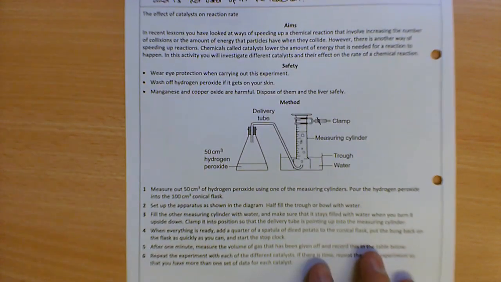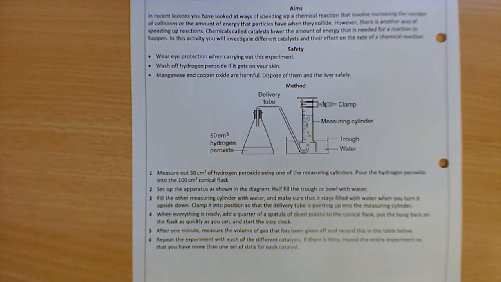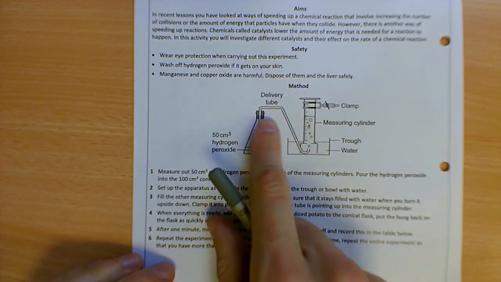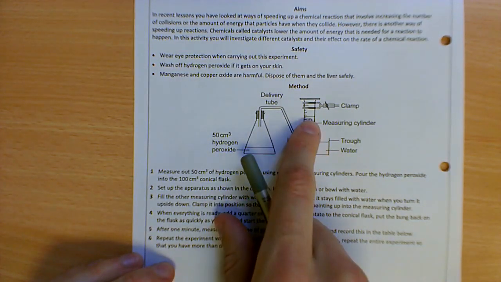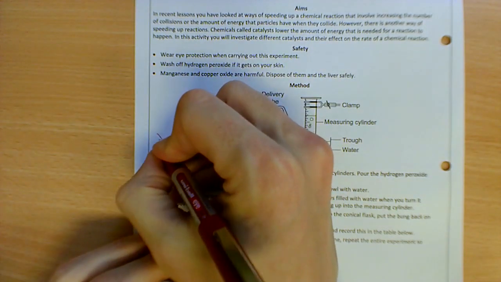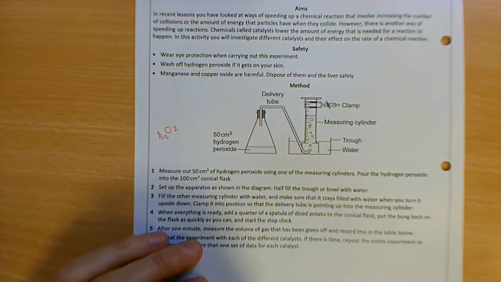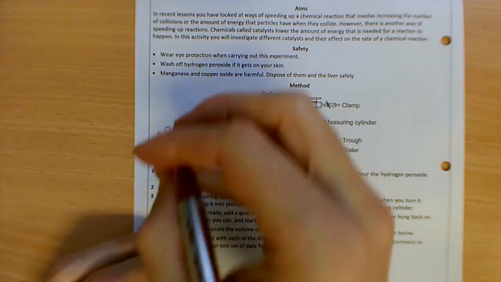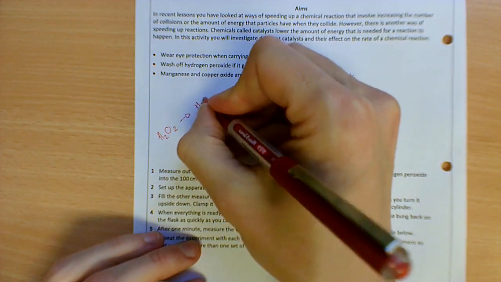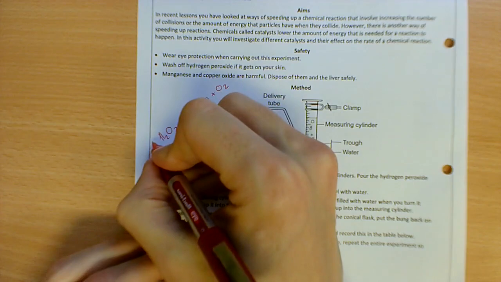So this experiment that we're going to look at is very, very simple. It's a very similar setup to the ones we've looked at before. So we're going to have a conical flask with a delivery tube going into a measuring cylinder. Now the actual reaction is the decomposition of hydrogen peroxide. So hydrogen peroxide, some of you might be familiar with, is the active ingredient in hair dye. Hydrogen peroxide is H2O2, and it's a very, very unstable molecule, and at room temperature it breaks down into water and oxygen.